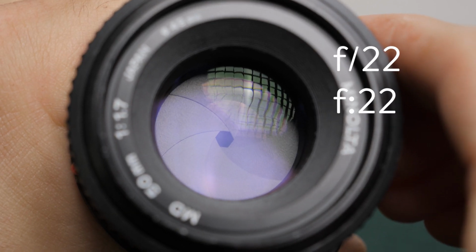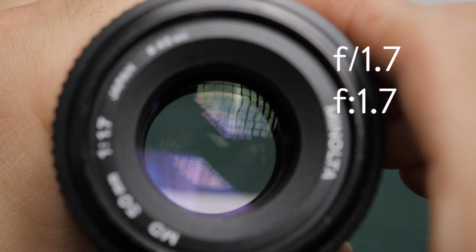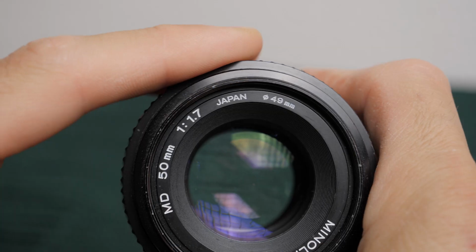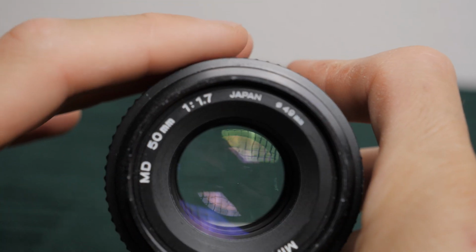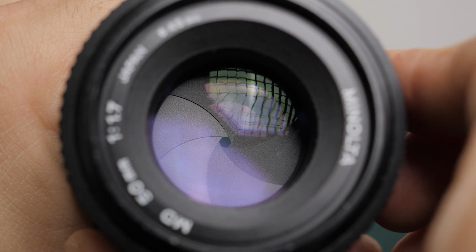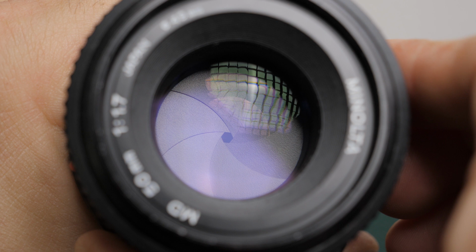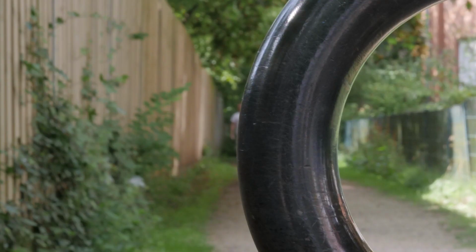Like on me, hopefully. To sum things up, the f-stop can go from very closed, f/22, to very open, f/1.7. When it's wide open you have a very shallow depth of field, or a shallow focus area, which will be from here to here maybe. And when the f-stop is closed and you have a high f-stop, for example f/22, your focus area or depth of field will be huge.